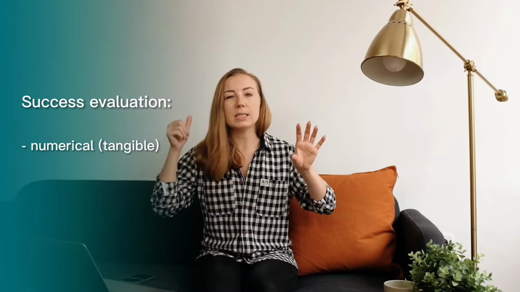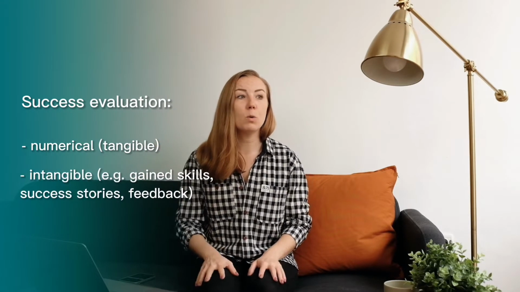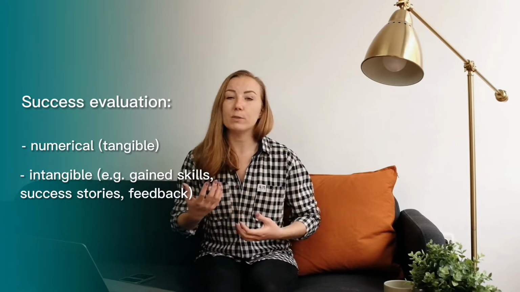And here, when talking about assessing the success, there are 2 different criteria. One is numerical and another one is intangible. So numerical or tangible, these are facts, these are numbers, these are concrete results. And intangible is more on the level of competencies, is on the level of the feedback and level of satisfaction.